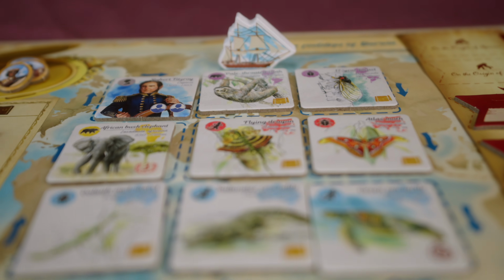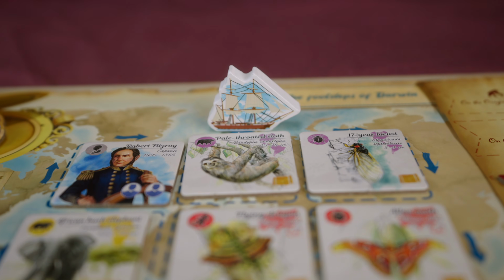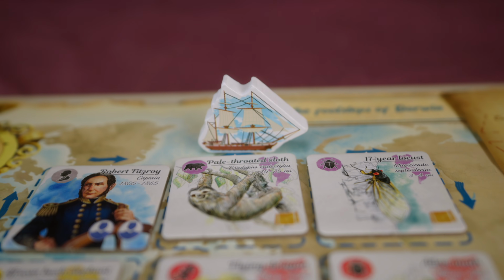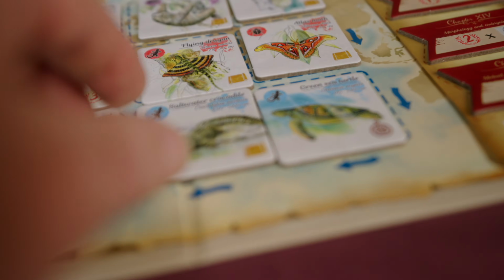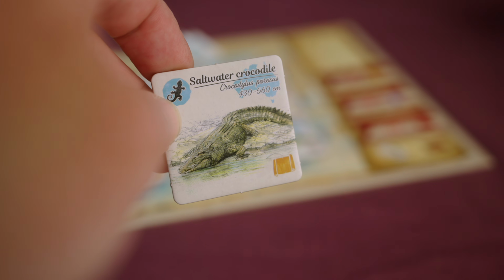So on your turn, you're going to do two things. You're going to take a tile off the board, whether it's an animal or a character, and then you are going to move the Beagle. When you take a tile off the central display, you can only take a tile that is in line with the Beagle. So if the Beagle is in the northern position, you can only take a tile from that column, right? You will take the tile, they call it studying an animal in the rulebook, and you'll place it on the relevant spot on the board.